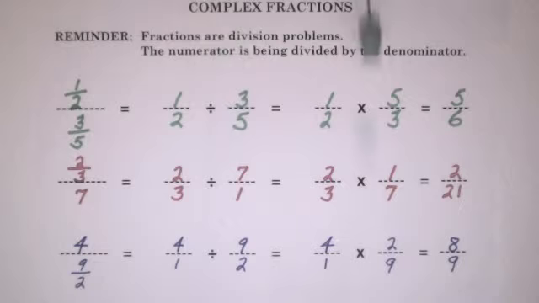I change this so I can do the operation, but I must flip the second fraction to its reciprocal, which is 5/3. So 1/2 times 5/3, 1 times 5 is 5, 2 times 3 is 6. So 1/2 divided by 3/5 equals 5/6.